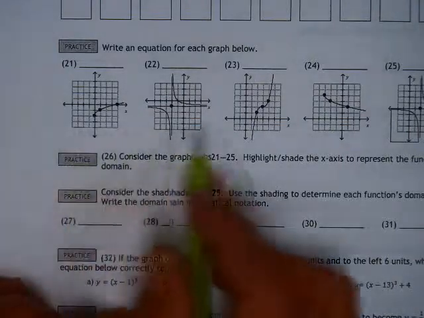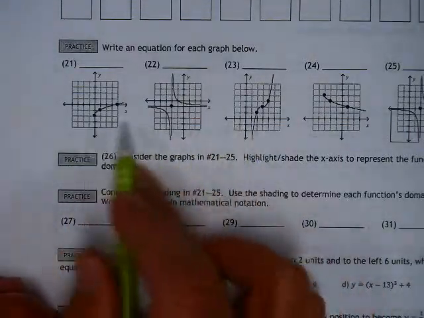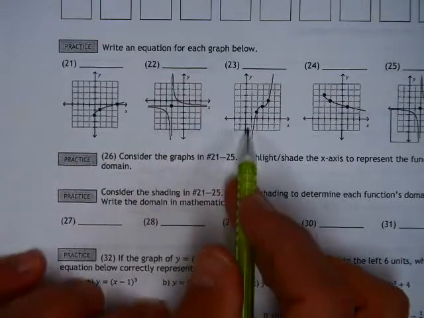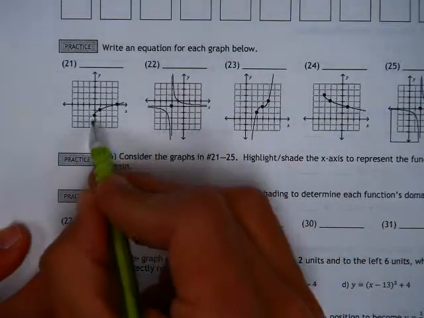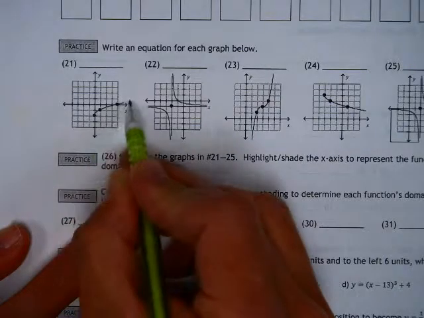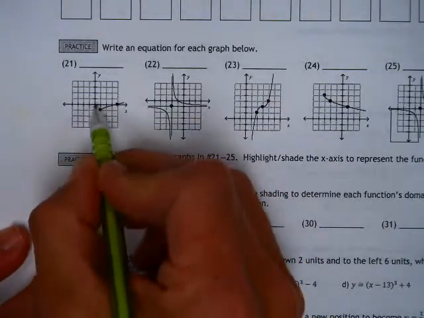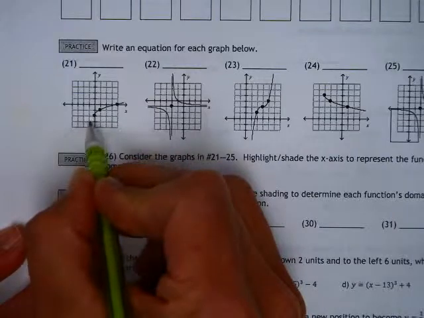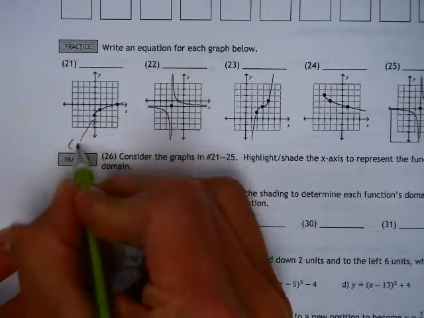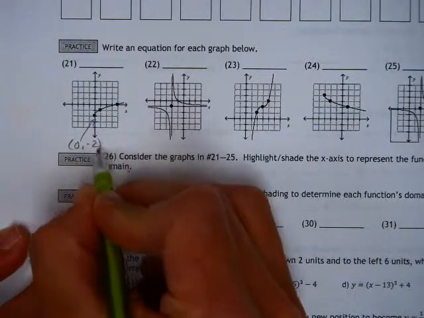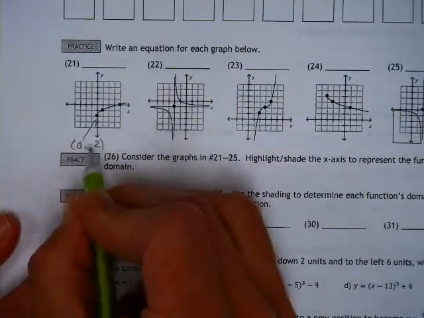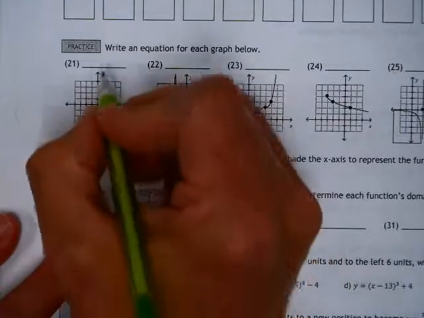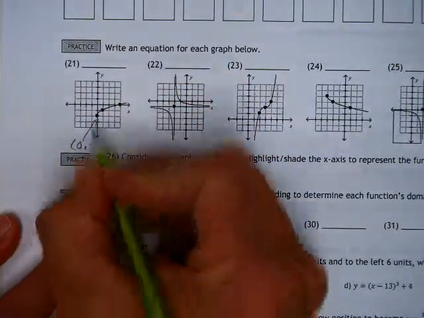Okay, so for each of these three here, these are our three different parent graphs that we got familiar with yesterday. This is the square root one because it starts in a certain place and moves up, and all we need to make sure we understand is that we moved it down 2 units. So one thing you may want to consider doing, that's 0, -2. That's your h and k value based on the equations I gave you yesterday. So 0, -2 means your h is 0, your k is -2.